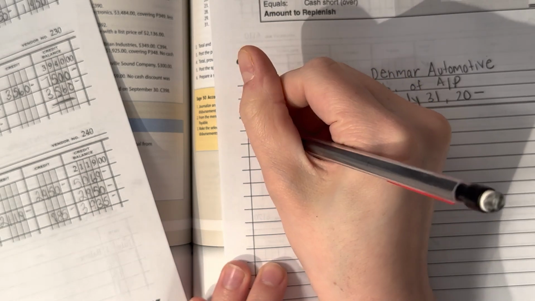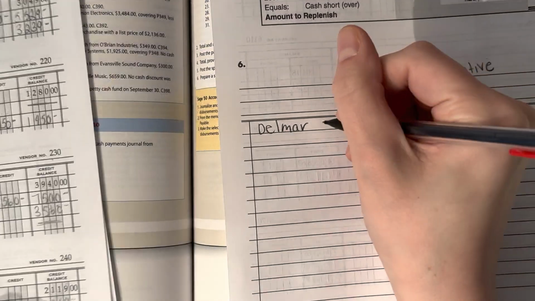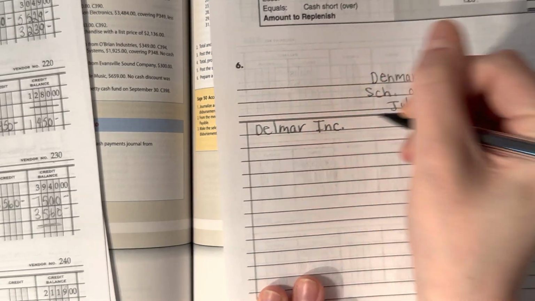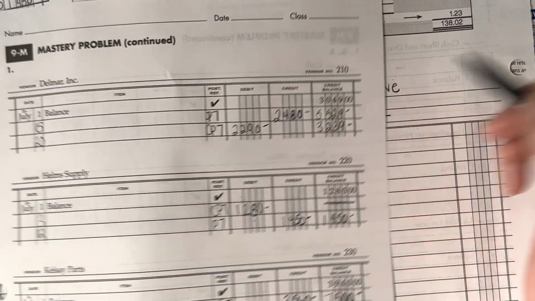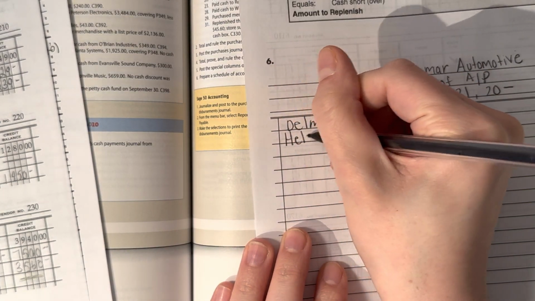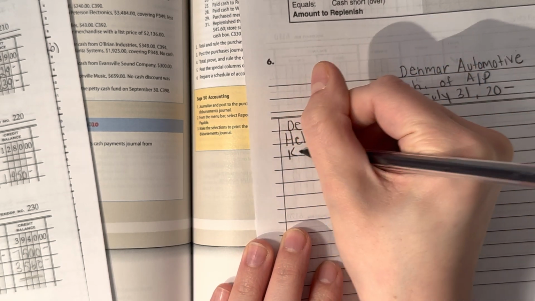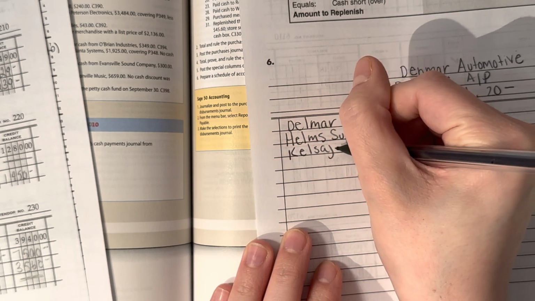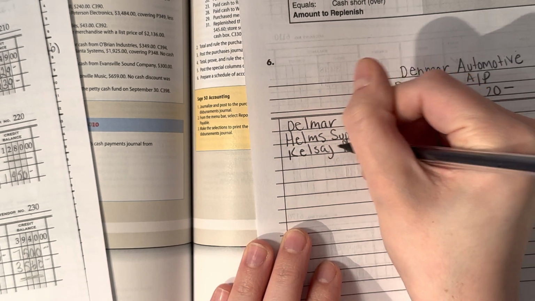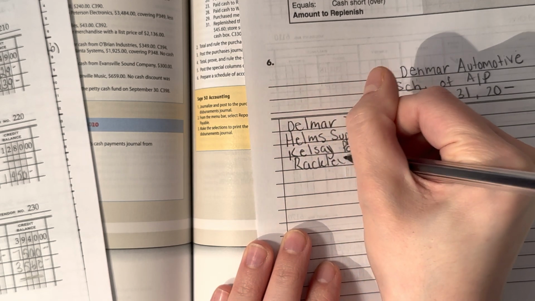So I'm going to write Delmar. I'm just going to start at the top of it. Delmar Incorporation. Delmar Incorp. The last running balance is what I'm writing. 3239. 3239. Helms Company or Helms Supplies. I'm going to write all the names out first. Kelsey Parts. And Brackley Industries.